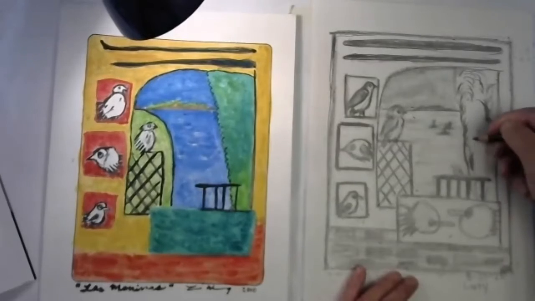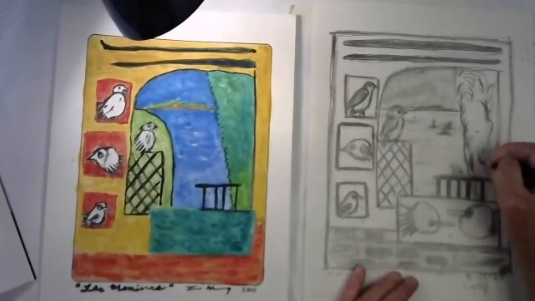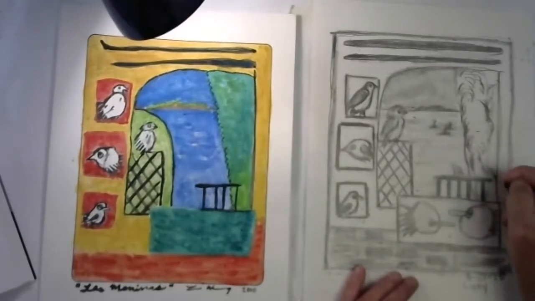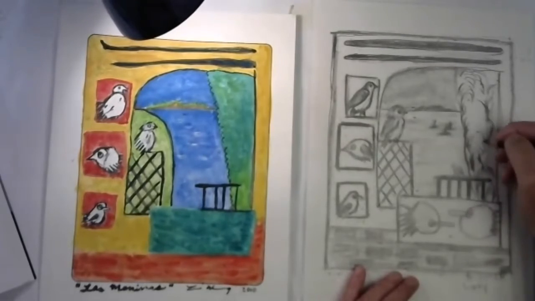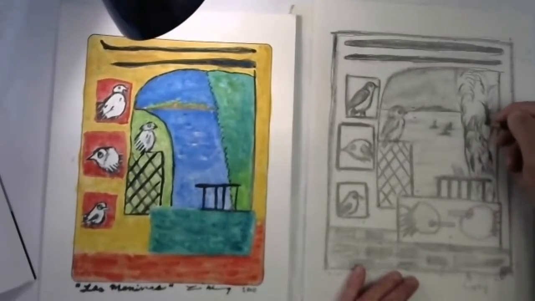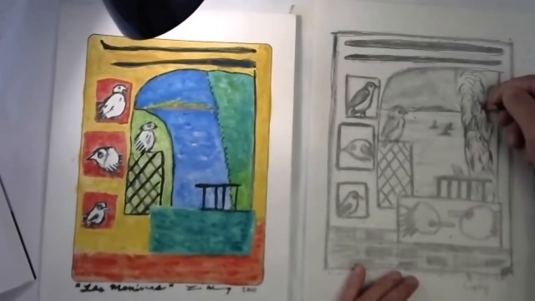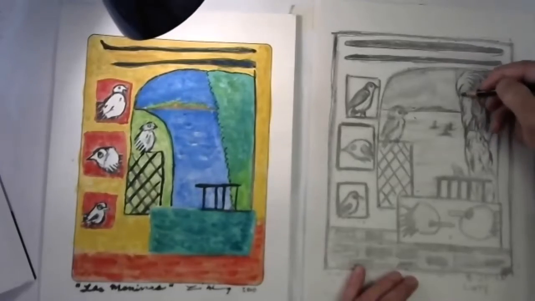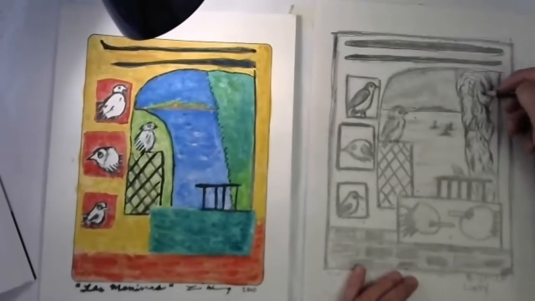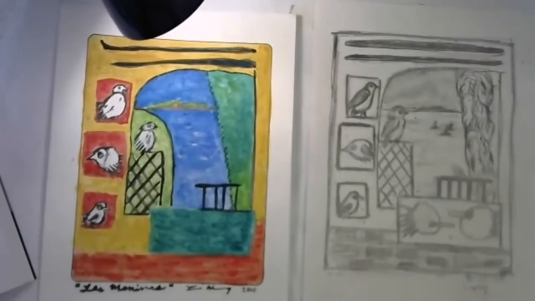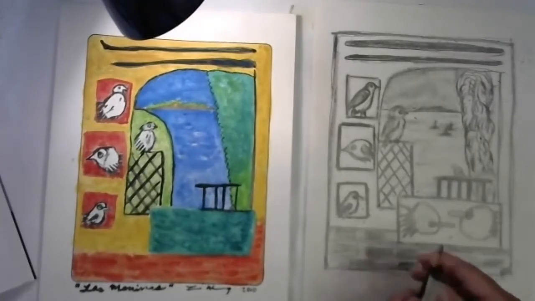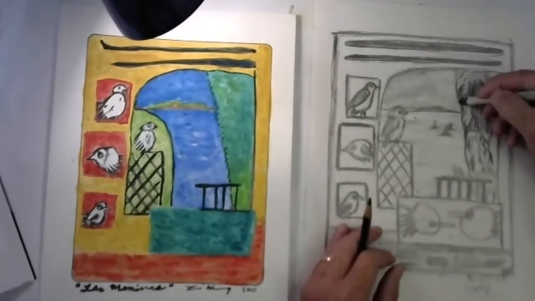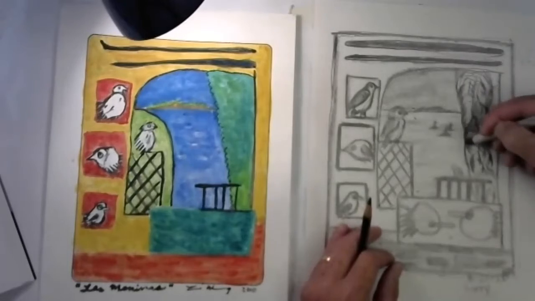So I'm coming in and doing it with this curved shape here. We can see that it's behind the railing. At one point I think I had three, and I've made it into one more substantial unit here. So then I can come in and accentuate some of the curves here.